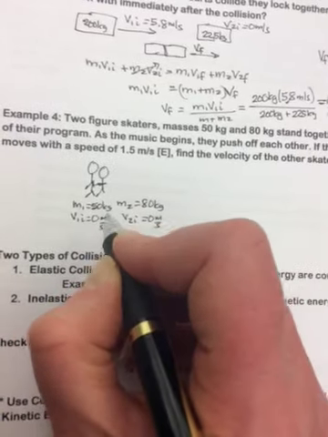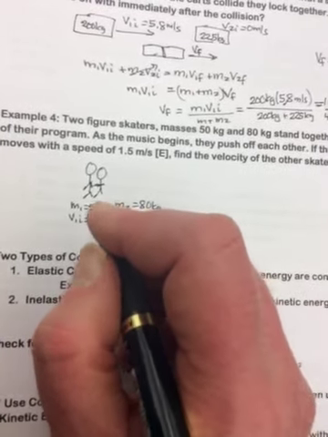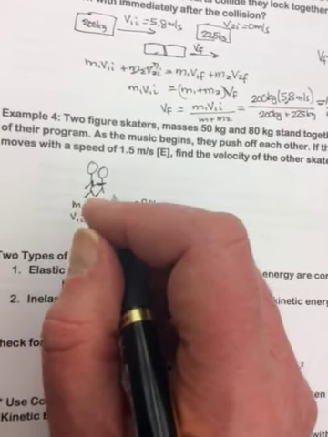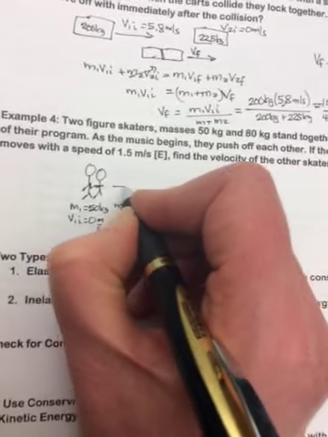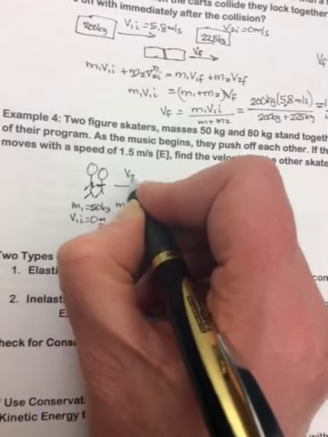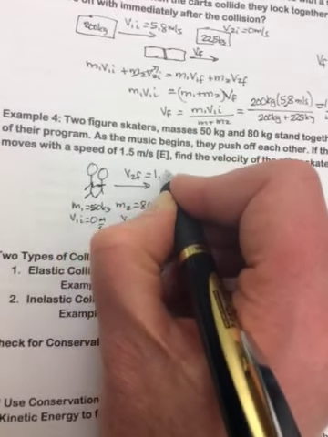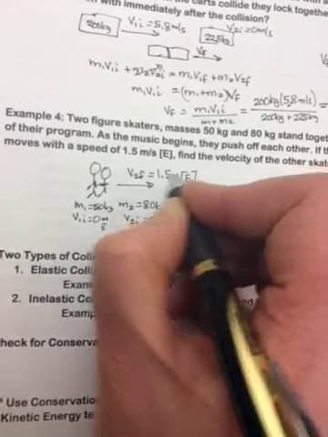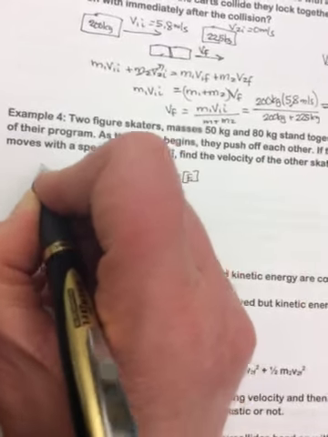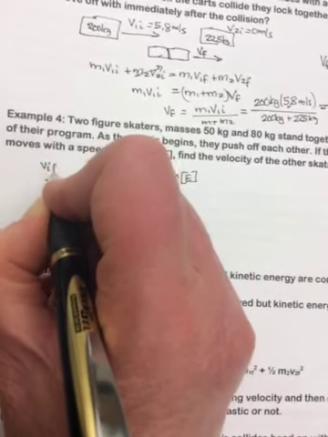Then it says, as the music begins, they push off each other, and the 80 kilogram skater moves with a speed, so V2F, of 1.5 meters per second east. So that's a final velocity. The question wants to know, what's the final velocity of the first skater?